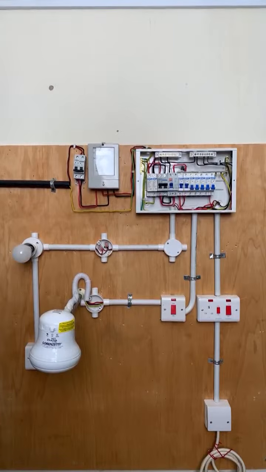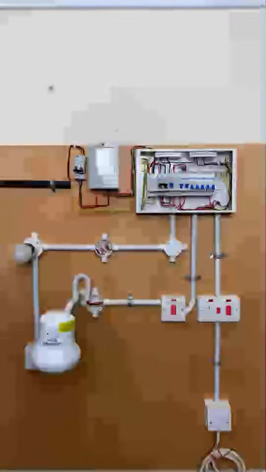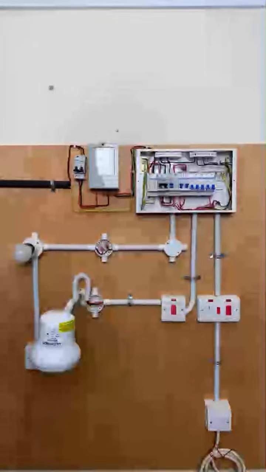So we have the consumer unit. We also have various circuits that we normally use.